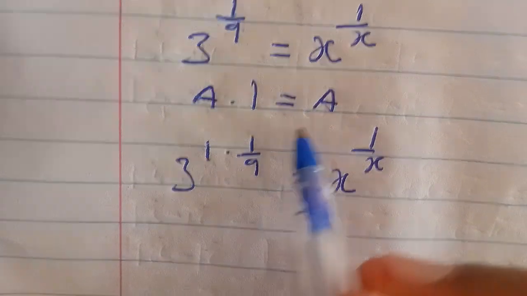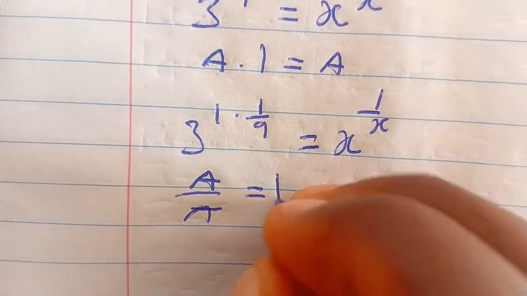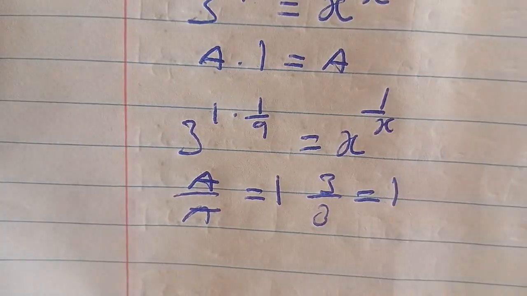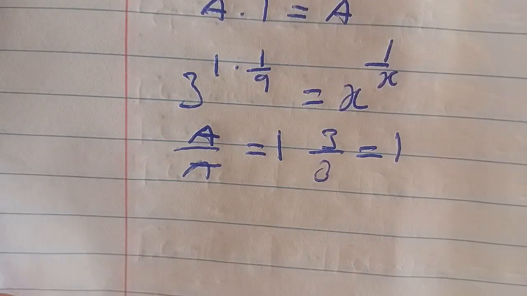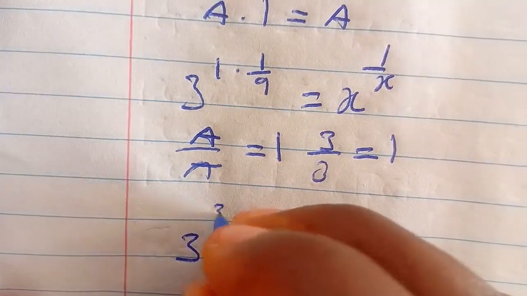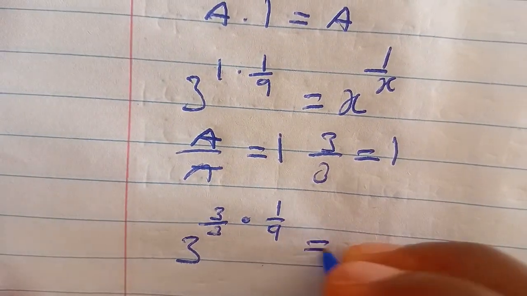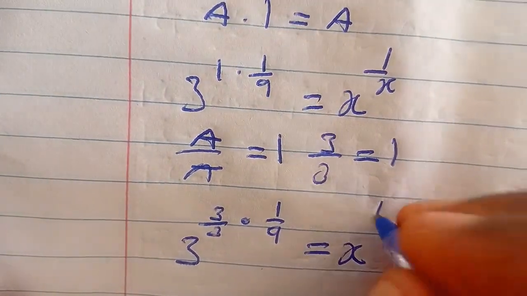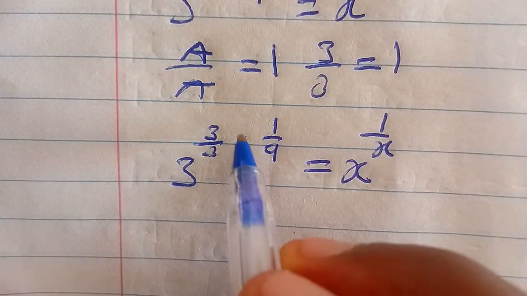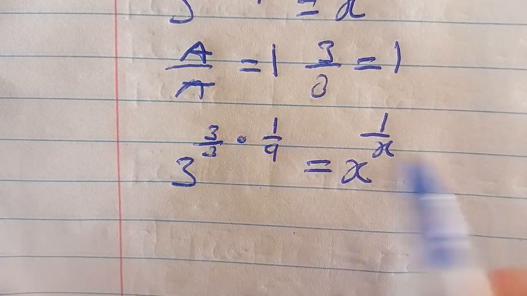Now we know that a over a is 1, so 3 over 3 will give us 1. Any number by itself gives you 1. So in place of this 1 here, we can write 3 exponent 3 over 3 multiplying 1 over 9 is equal to x exponent 1 over x. Now let's manipulate the exponents and rewrite them in another form.